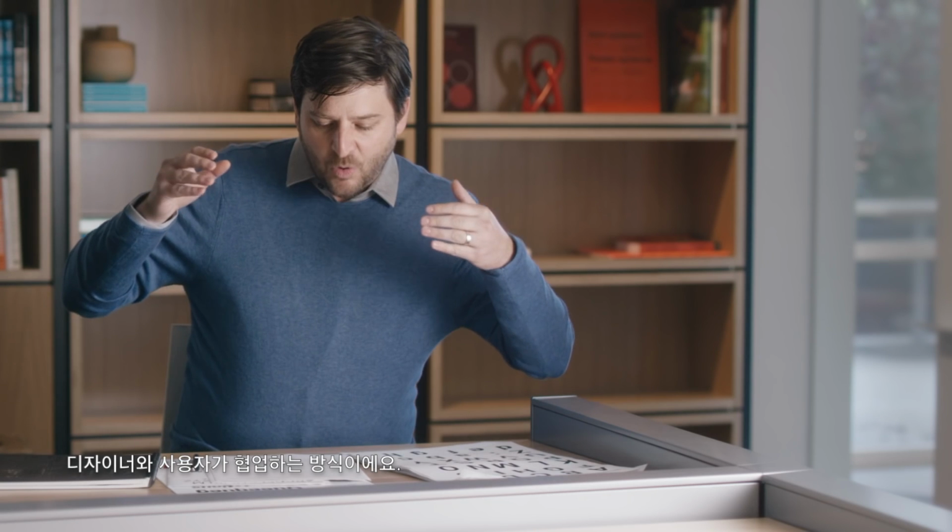Maybe it's too complex of an idea. Material design is this design philosophy that's really trying to acknowledge the technology behind the interface. It's a way for designers to collaborate with users. Material design is a way for designers to get what they want.